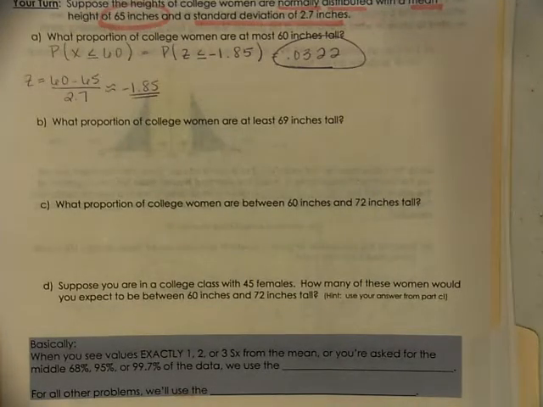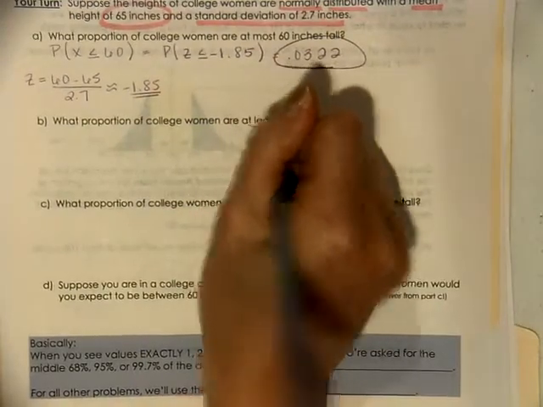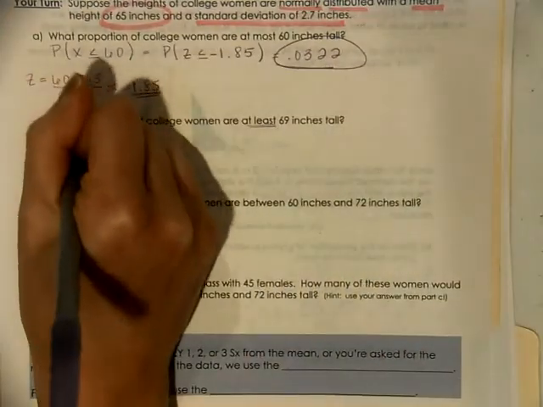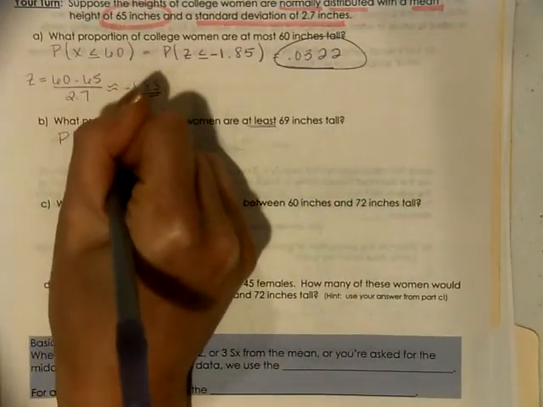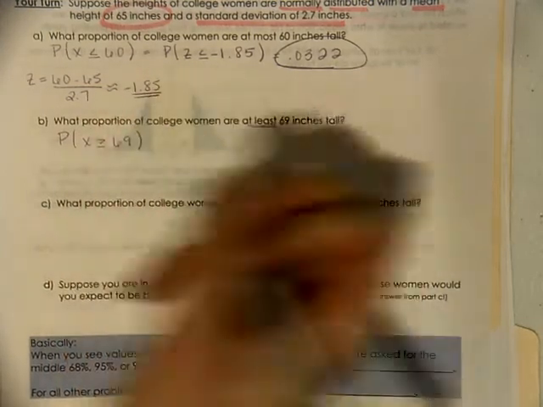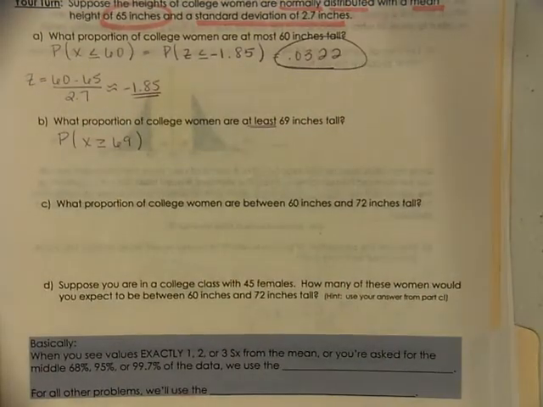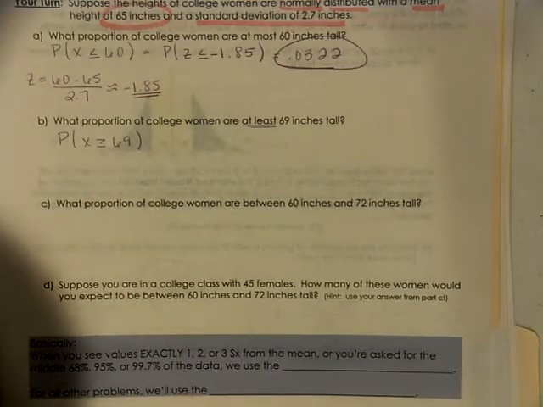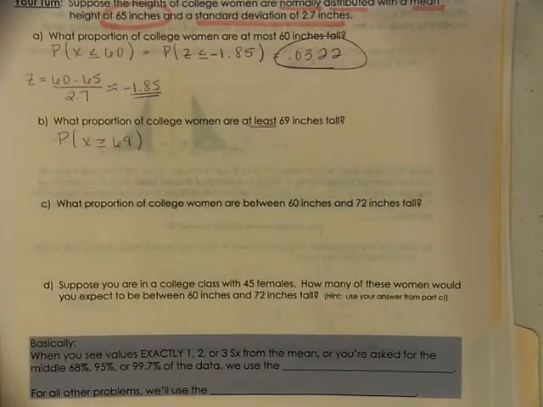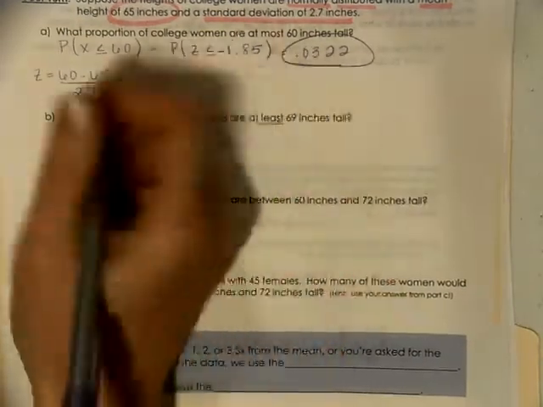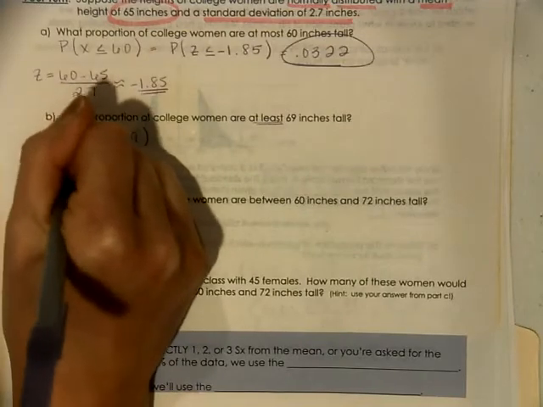What proportion of college women are at least 69 inches tall? Well, at least means greater than or equal to, so the probability that x is greater than or equal to 69. 69 inches is equivalent to 5'9", so the probability that a college female is 5'9" or taller, I'm thinking this number should definitely be less than 25%, probably even less than maybe even 15% or 10%. So let's see. So find the z-score for 69.